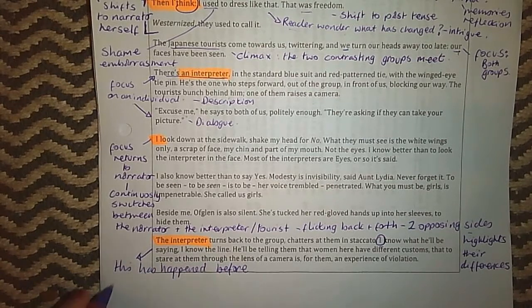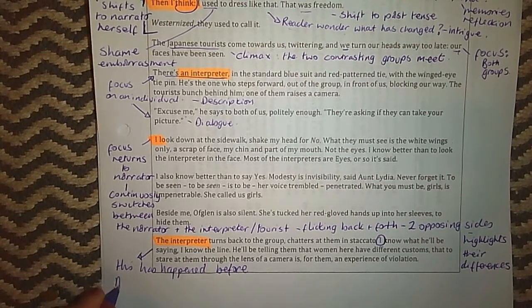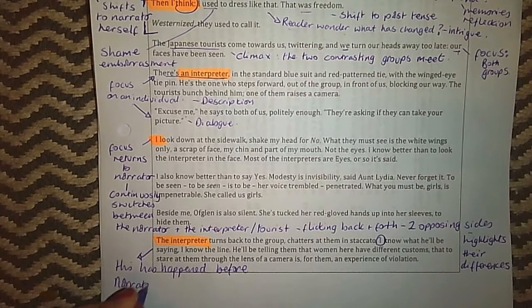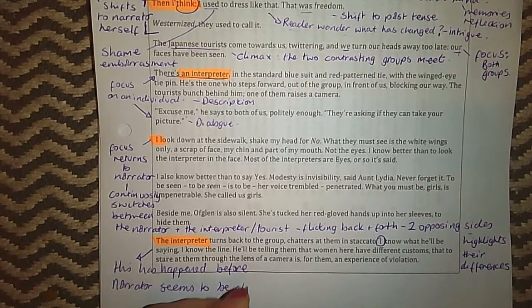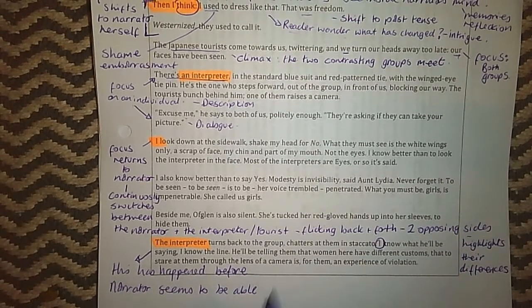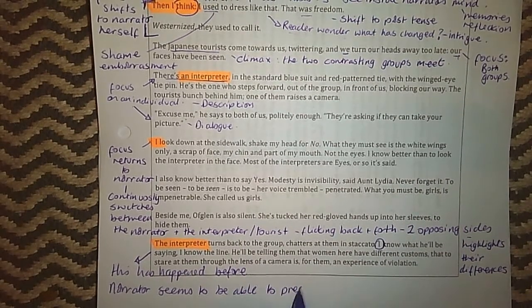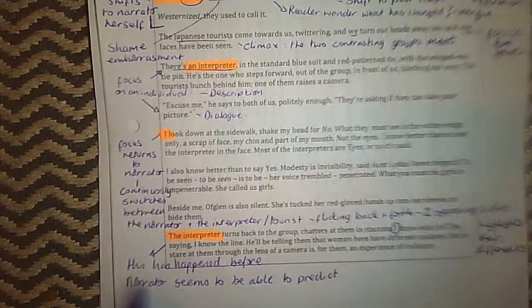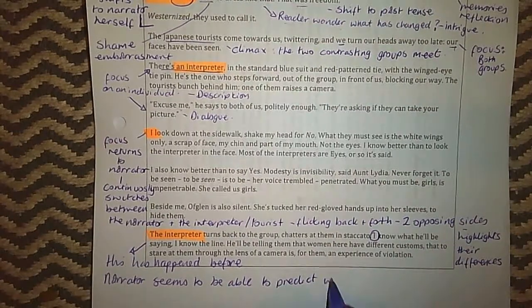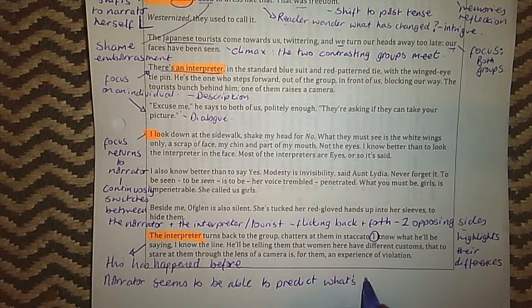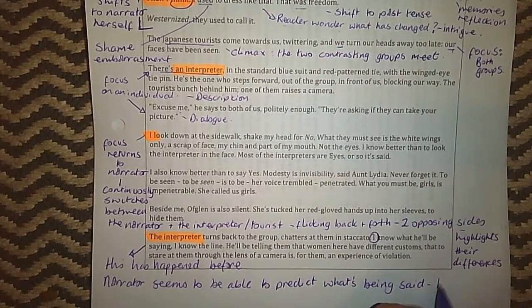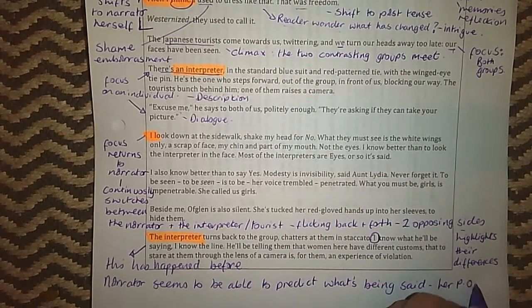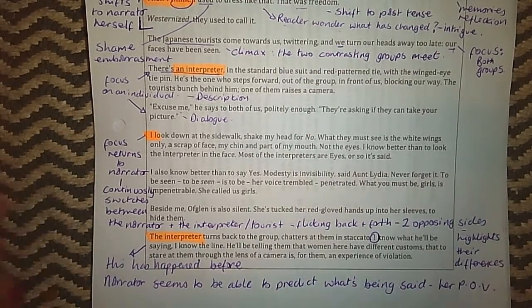And what we're really inferring is the narrator seems to be able to predict what is going on. So it's still very much from her point of view. So you can add that to finish, okay? That it's still very much her point of view.